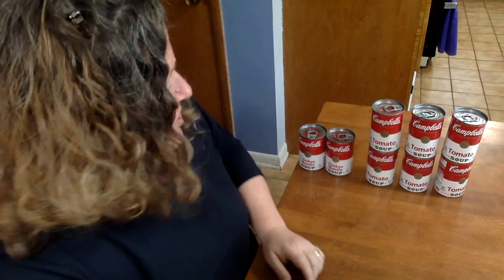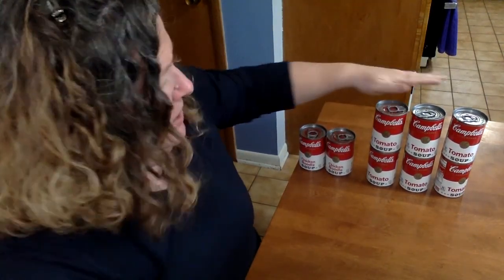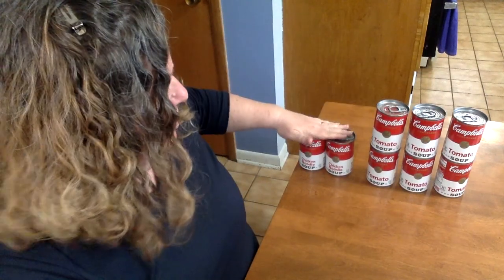Okay, one more example to end our day today. So we're talking about cans of soup. We went to the store and we bought 2 cans of chicken noodle and we bought 6 cans of tomato. So we're going to talk about the relationship. We're going to compare the amount of chicken noodle to the amount of tomato. So we have 2 compared to 6.